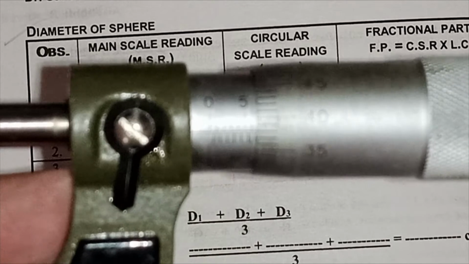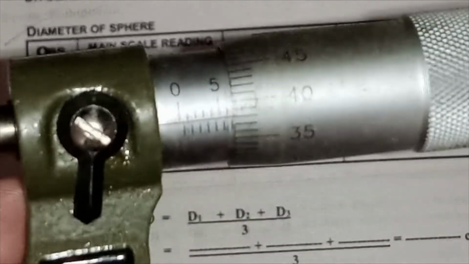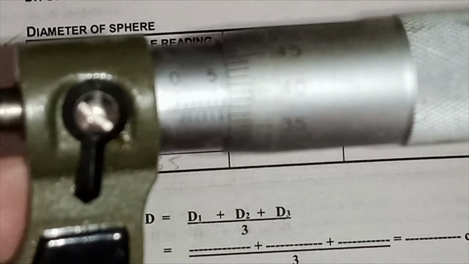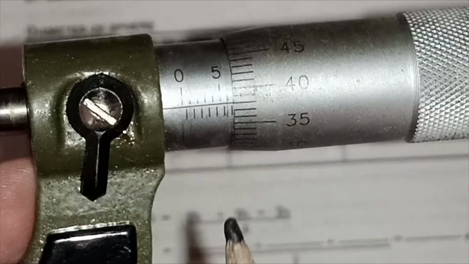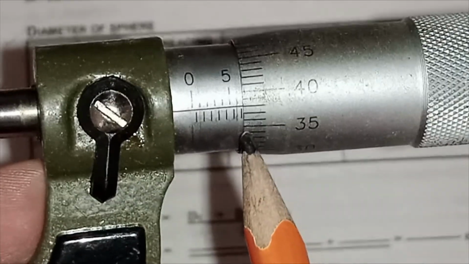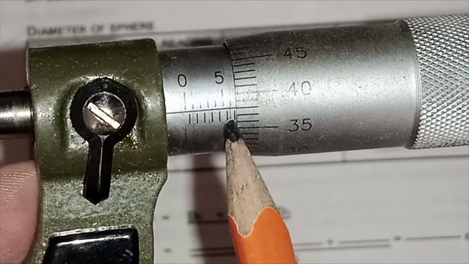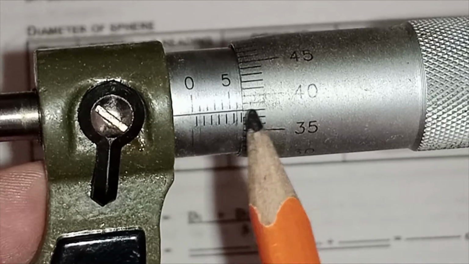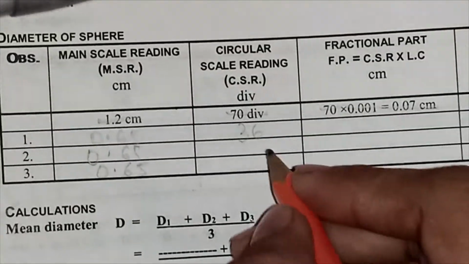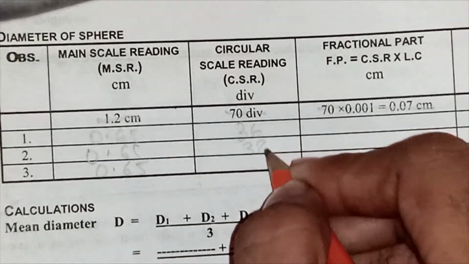Circular scale sometimes can be changed or sometimes not changed, so you don't need to worry. Sometimes it is repeating, in fact. Okay, so this time I think it's changed. So this is 35, 36, 37 and 38. This time my reference line is coinciding with 38, so my another reading is 38.